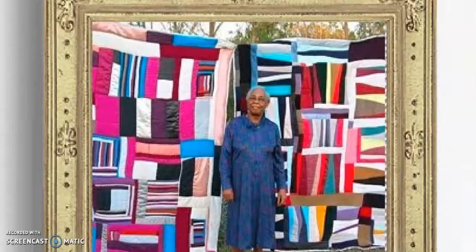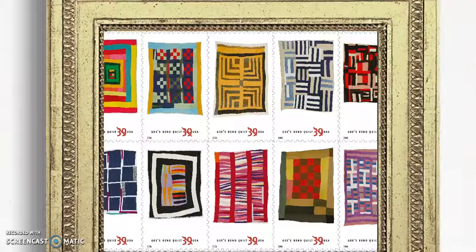Here's an artist who sews together quilts standing between her two different designs. Gee's Bend quilts are unique in that they have bright colors and random patterns and designs. They became famous when an art historian came to the area and discovered what beautiful creations the Gee's Bend artists made. The quilts have become so famous, they're now hanging in art museums and galleries across the country and can be worth thousands of dollars. Several years ago, the United States Post Office even noticed and created a collection of stamps based on the Gee's Bend designs. Aren't they beautiful?